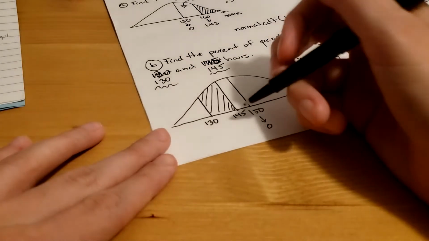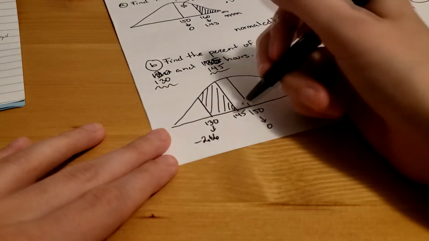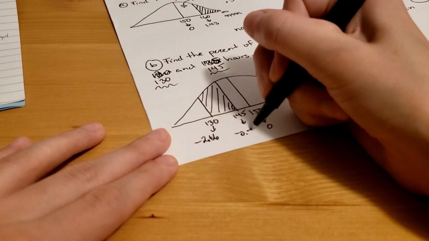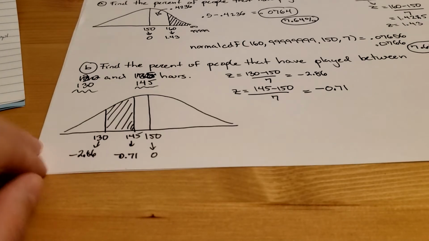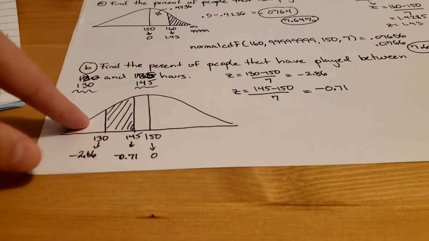So we go back here. This becomes negative 2.86, and this becomes negative 0.71. So based on what we did before, when this was just the standard normal curve, we know how to solve this problem.